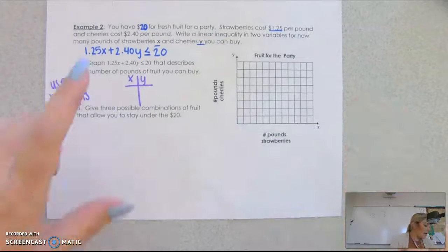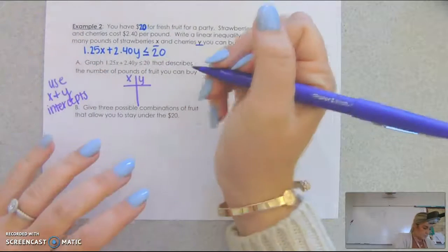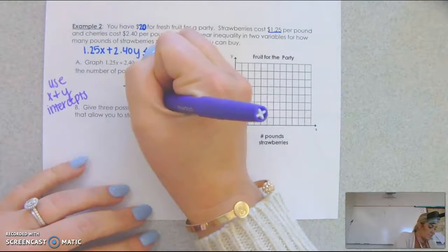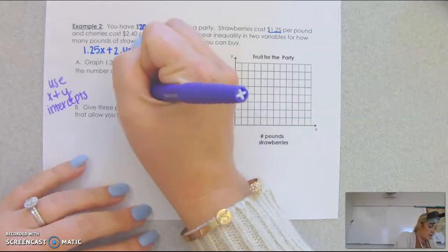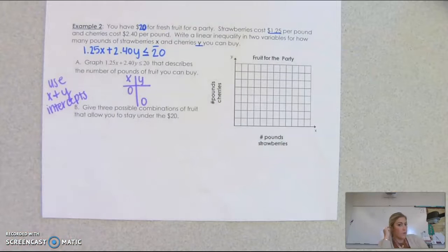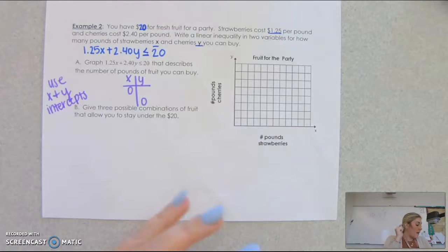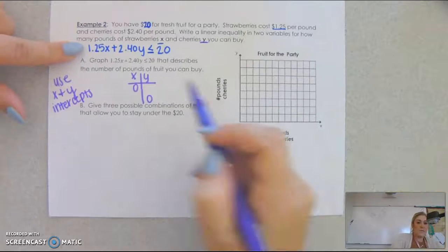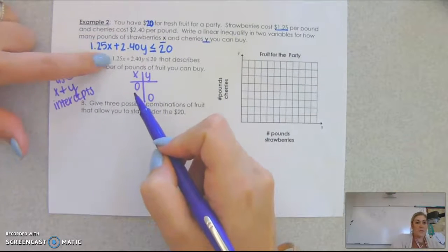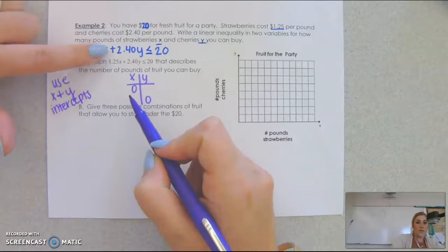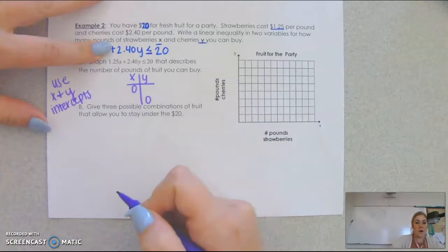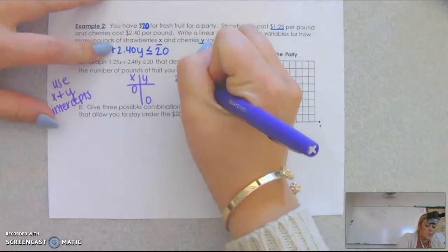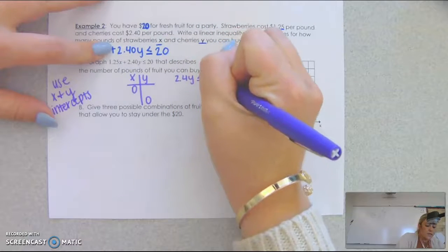and when I use my x-intercept, that means that I would plug in 0 for y, and then y-intercept is when x is 0. So now in order to find that, I'm just going to plug each of those into the equation. So if I was going to find my y-intercept, that means I'm plugging in 0 for x. So that x term is gone. I don't have the 1.25x anymore. I just have 2.4y is less than or equal to 20.